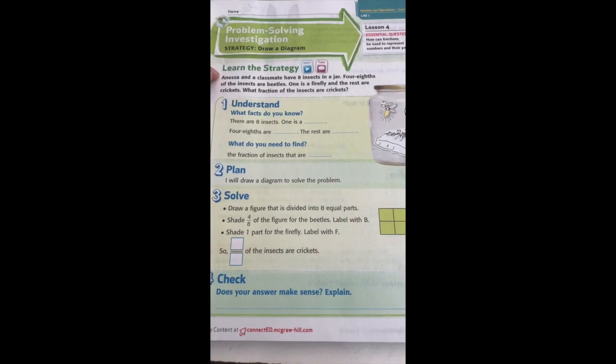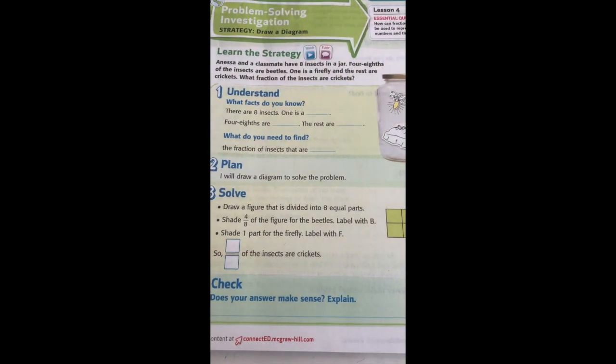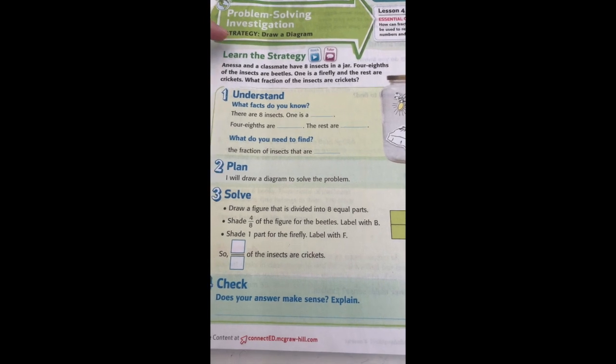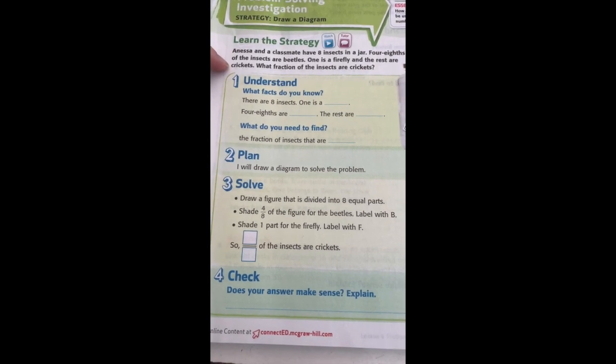Anessa and a classmate have 8 insects in a jar. 4/8 of the insects are beetles. 1 is a firefly and the rest are crickets. What fraction of the insects are crickets? So we're just going to have to come back to this problem, and we'll probably have to read it a few times carefully so we can find the right amounts of insects to do our drawing.